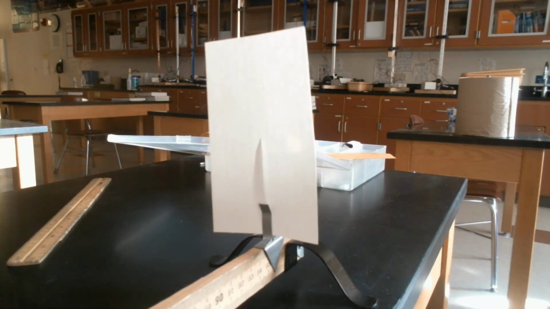So I'm moving it by hand here. I'm backing it up towards the light. And right about here, I see an image. Let me try to get it nice and in focus.